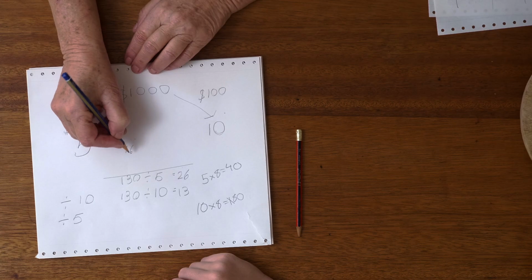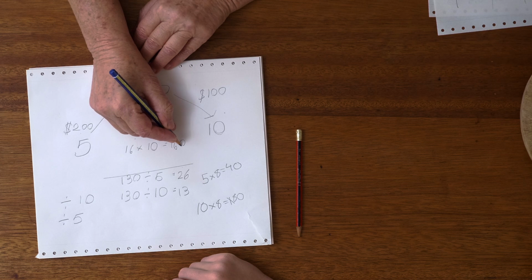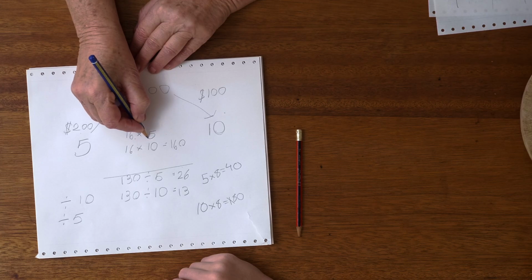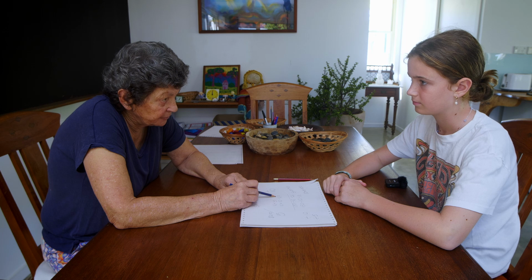So if I say 16 times 10 is 16 tens. 16 times 5, so I don't want the answer. What'll it be? The connection. I know. Don't understand. Right, we need more stories. I buy 16 somethings that cost $10 each, and I have to pay $160. You stop me if you don't understand.